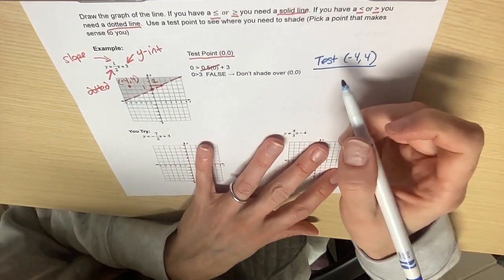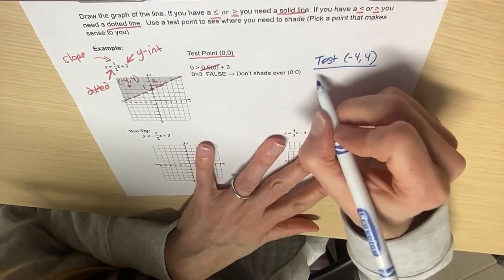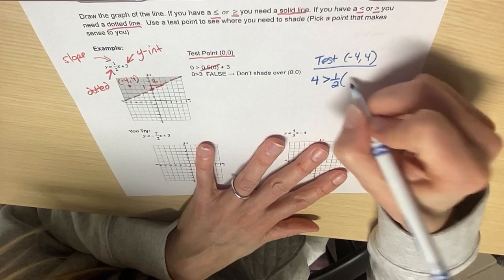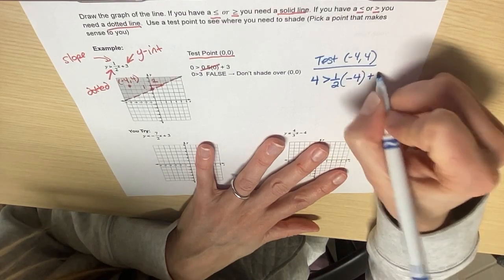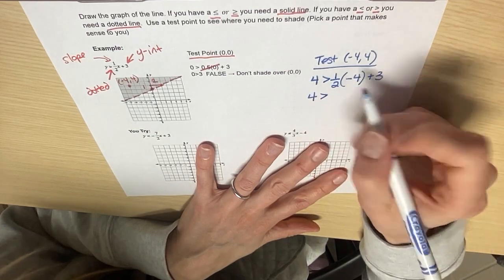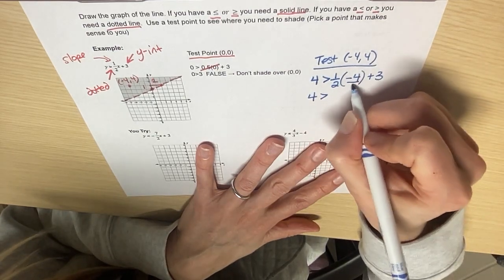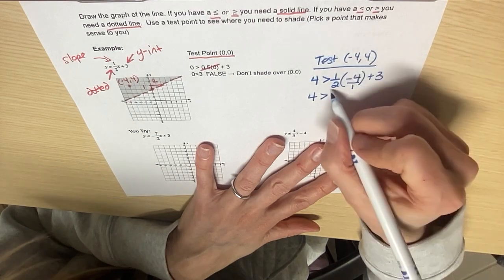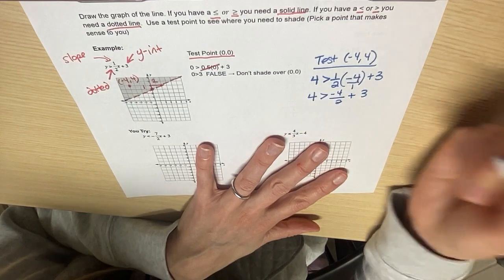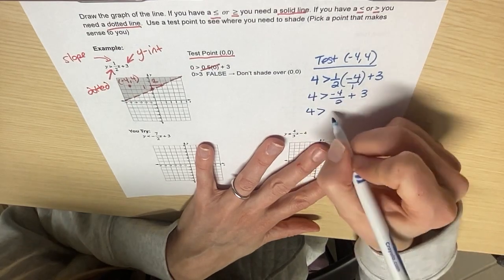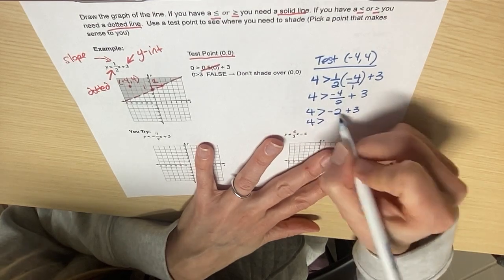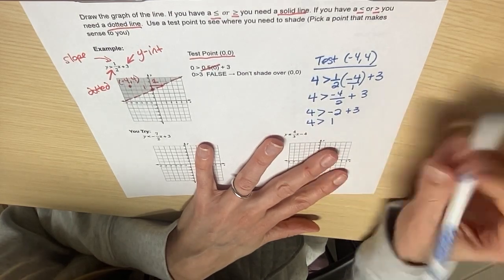Just to show you what I mean. In my original equation, I'm going to put a 4 for y. I have 1/2, and then -4 for x, and then plus 3. So 4 is greater than. Now this part with the fraction could be tricky, but remember it's over 1. 1 times -4 on top, 2 times 1 on the bottom, plus 3. -4 divided by 2 is just -2. -2 plus 3 is 1.